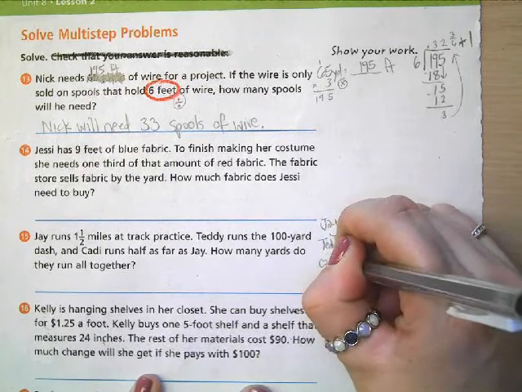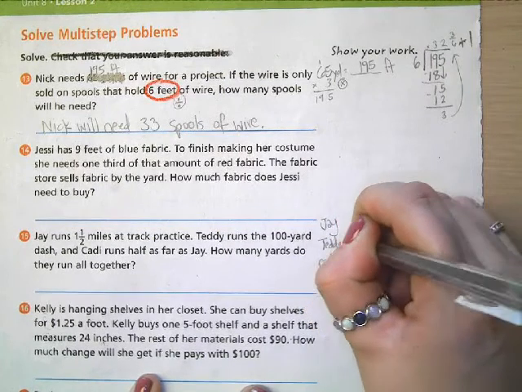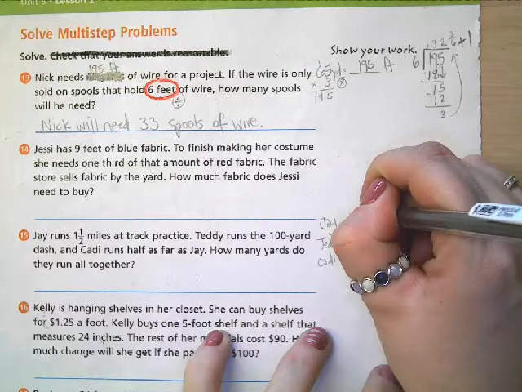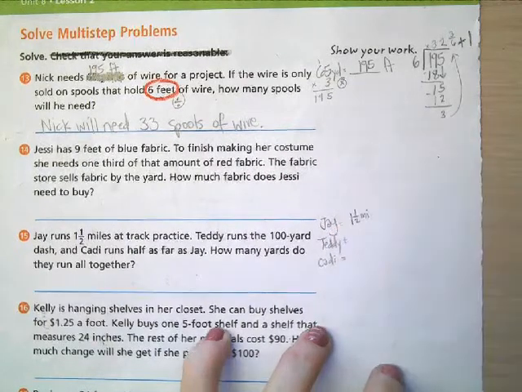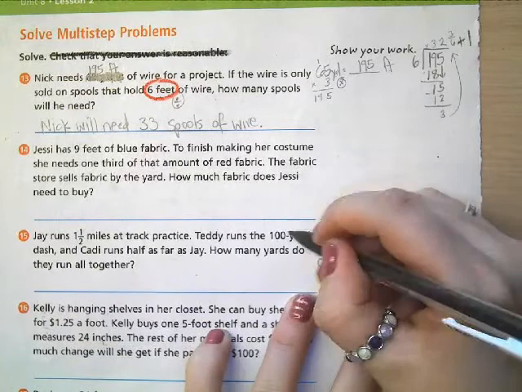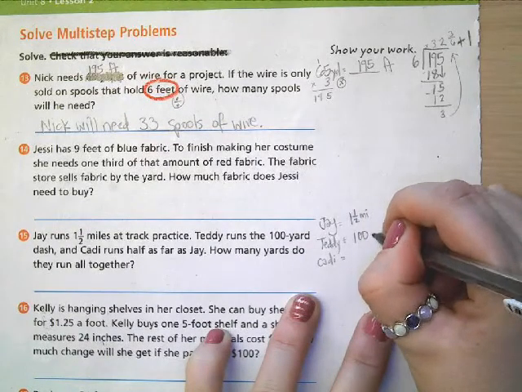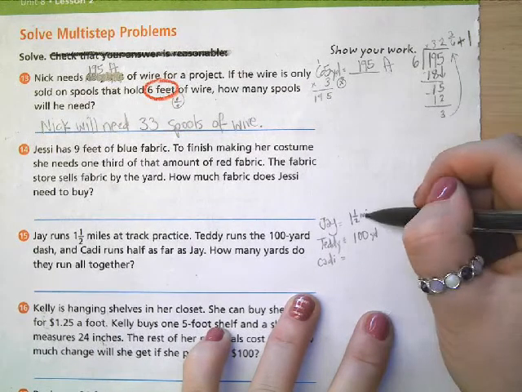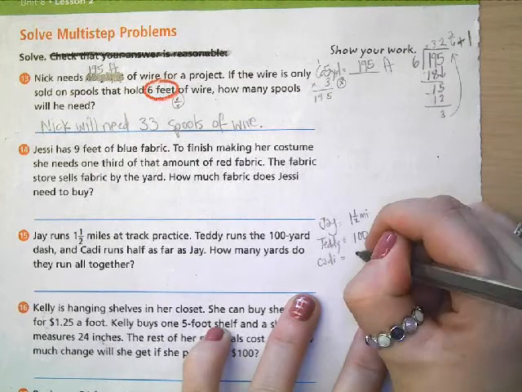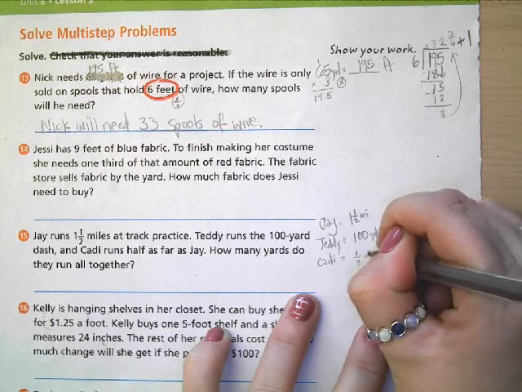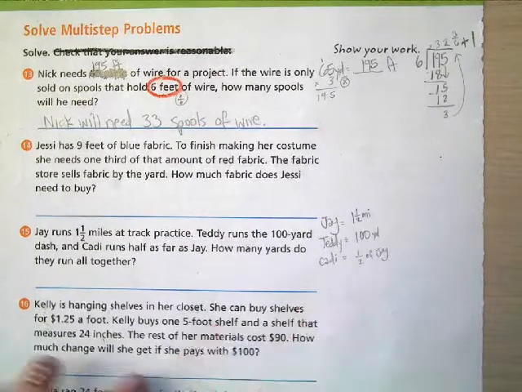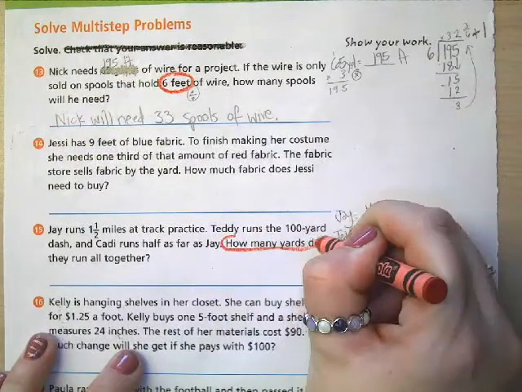Okay, so we have Jay, Teddy, and Katie. Jay is 1.5 miles. Teddy is 100 yards, 100-yard dash, 100. And Katie runs half as far as Jay. So she runs half of that amount. So we're going to write 1/2 of Jay.